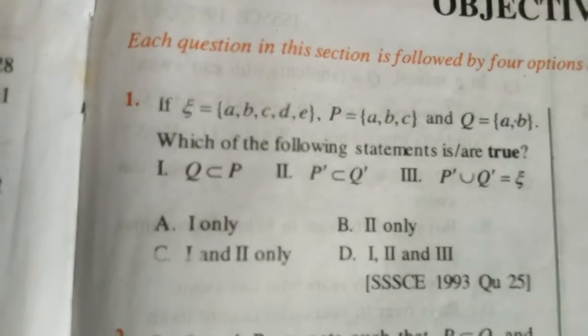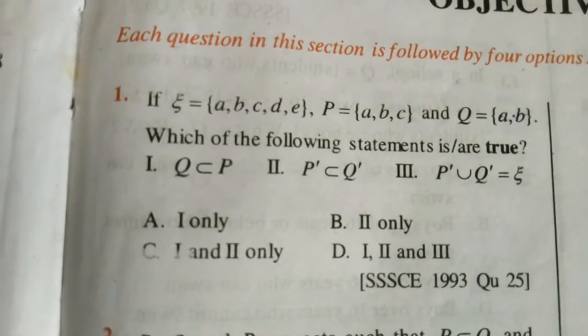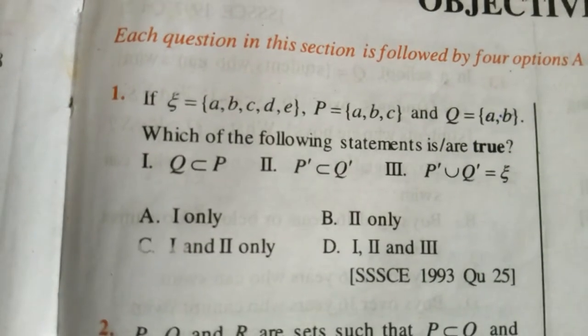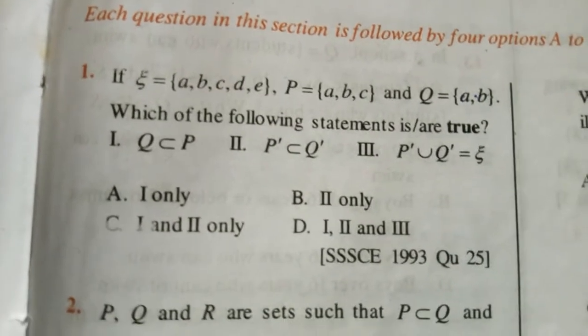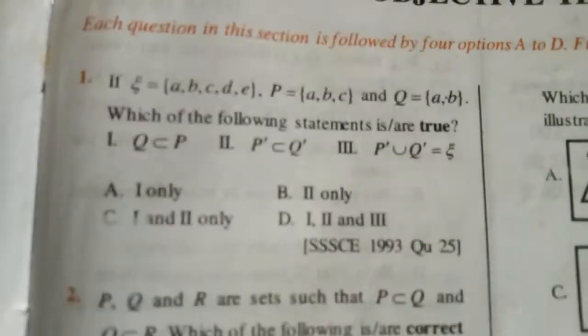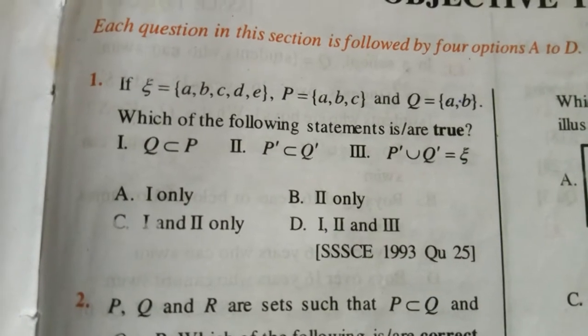If E, or maybe you may call it the universal set, is equal to {A, B, C, D}, and capital P is equal to {A, B, C}, and capital Q is equal to {A, B}. The question says, which of the following statements is true or are true?